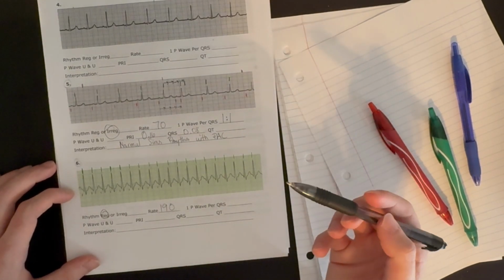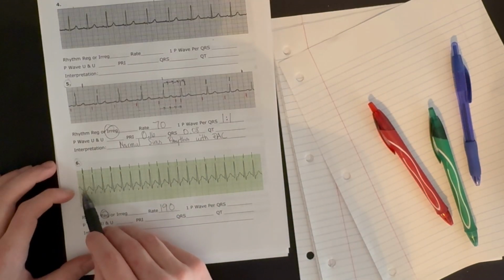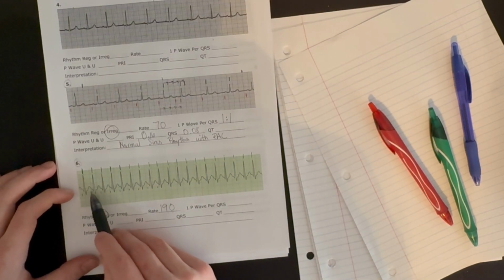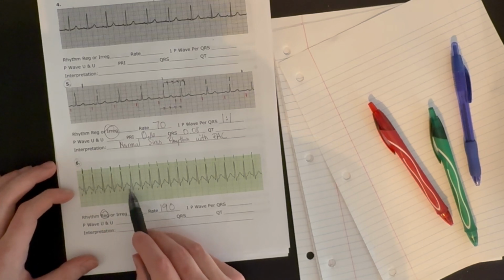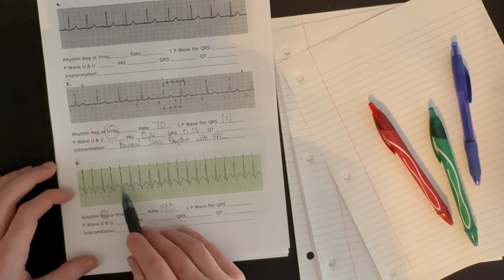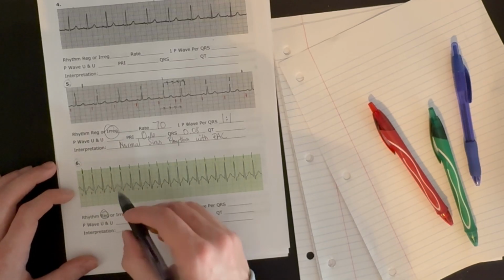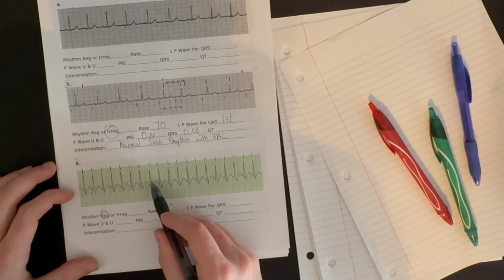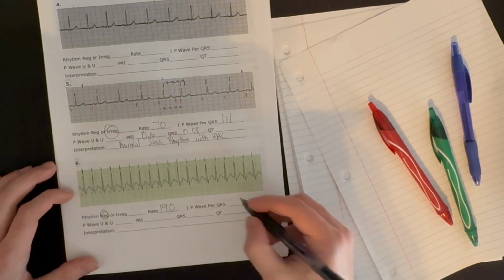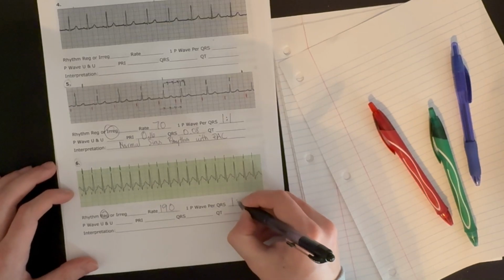Now let's check our P to QRS ratio. So we look for a P wave for every QRS complex. And we do find one. Again, the P wave is almost kind of coming out of our T wave because there's just not enough time between each heartbeat. And so the P wave starts to be buried inside of the T wave, but we still can kind of see it. And so we see there's a P wave for each QRS complex. So we have a 1-to-1 ratio.